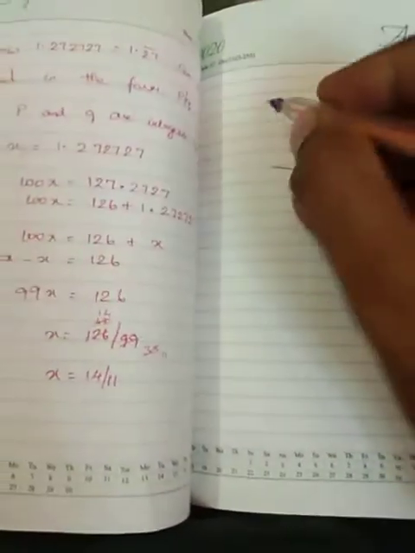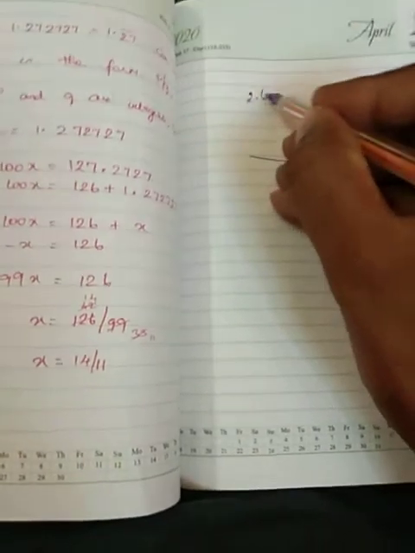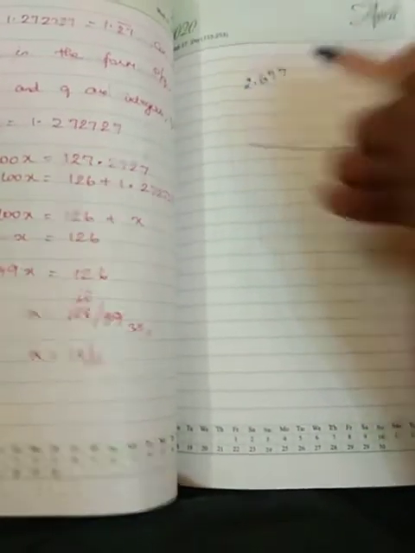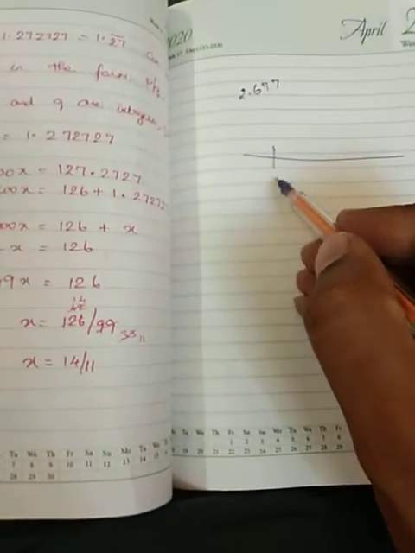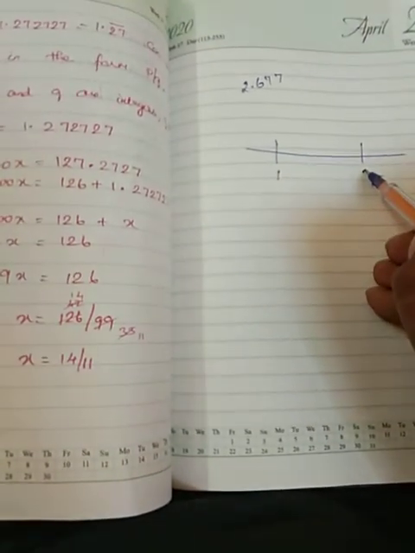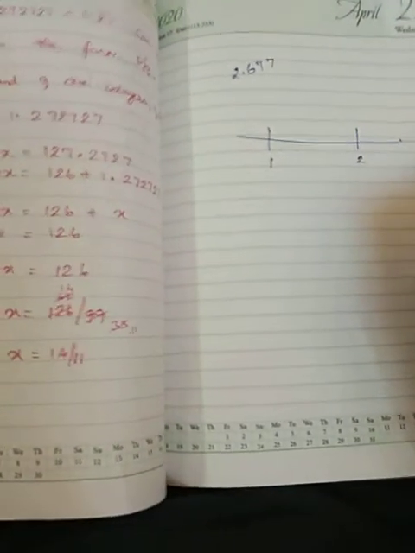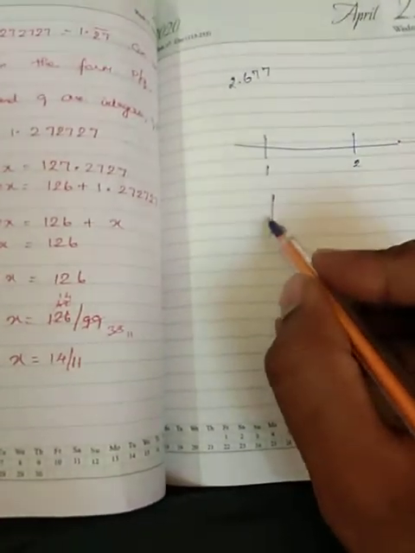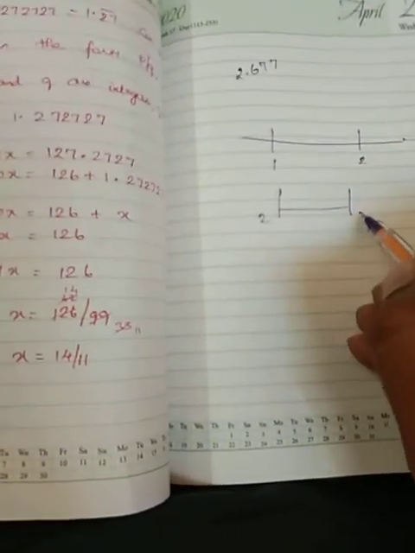First, if I want to locate 2.677, I first take the number line from 1 to 2 to 3, then split it at 2 and 3.